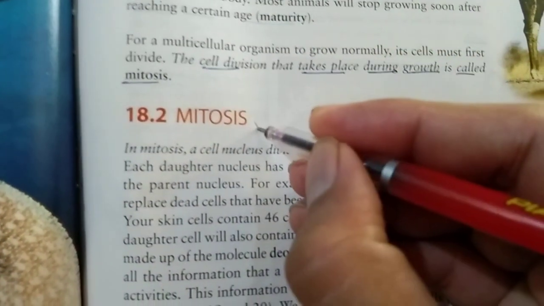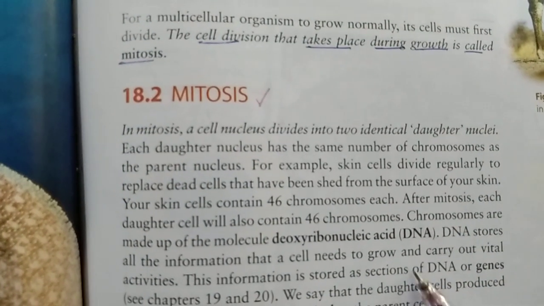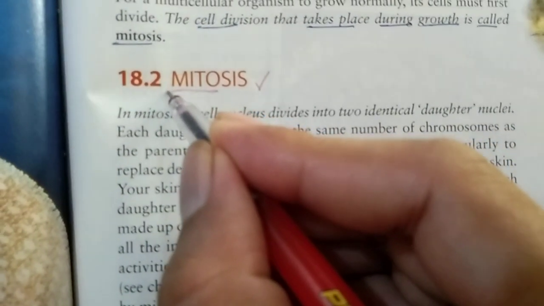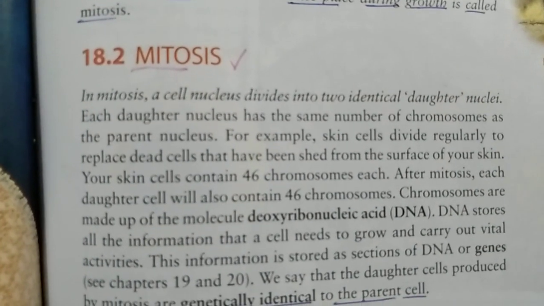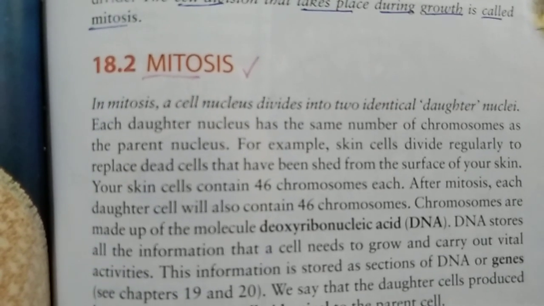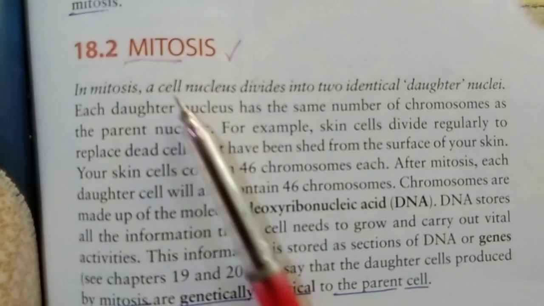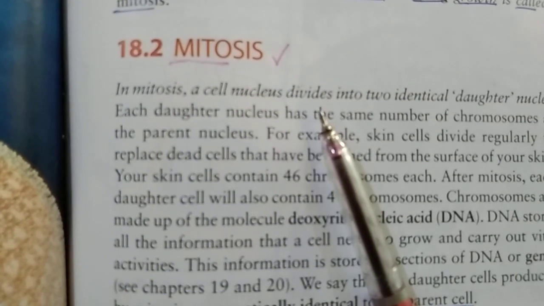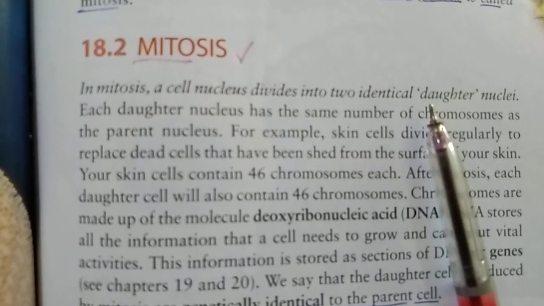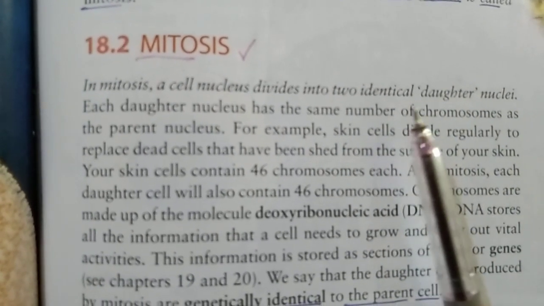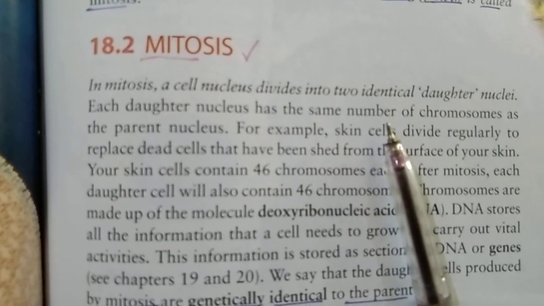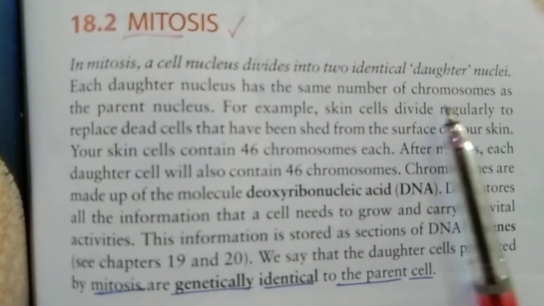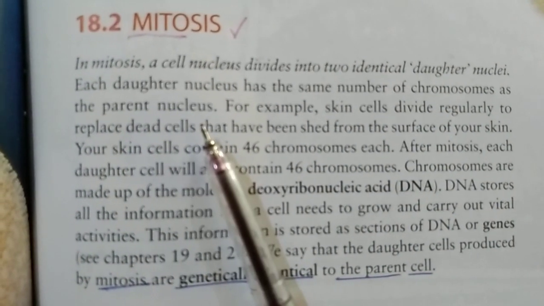Mitosis. First of all, mito means equal distribution. Sis means process. In mitosis, a cell divides into two identical daughter nuclei. Two identical means two same cells. Each daughter nucleus has the same number of chromosomes as the parent nucleus.